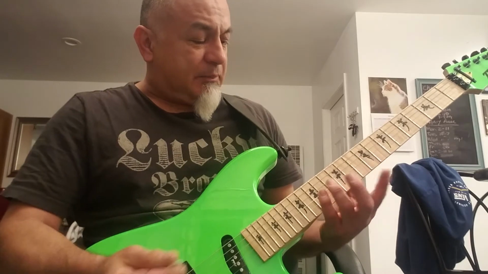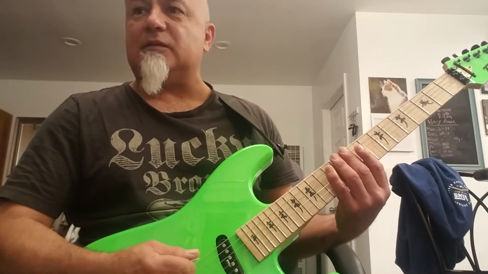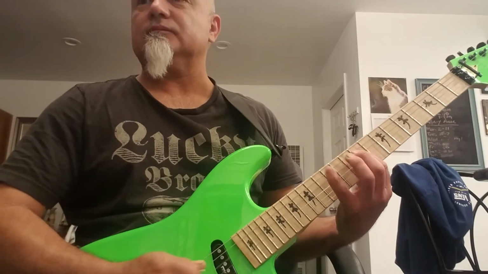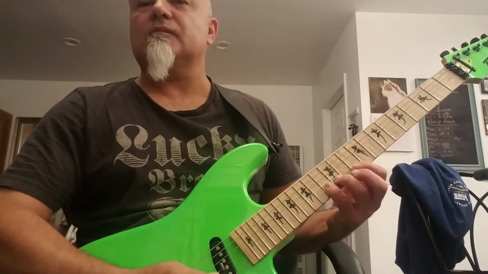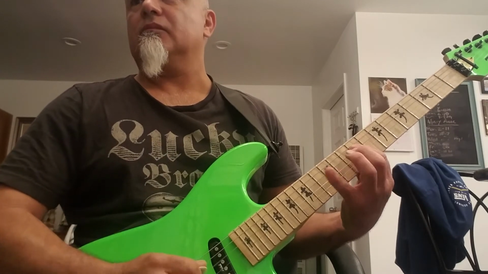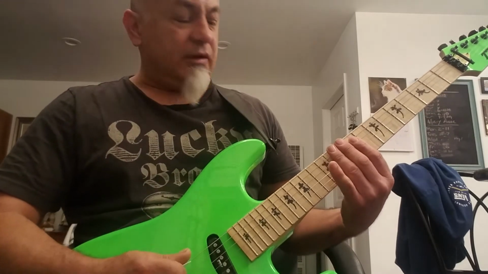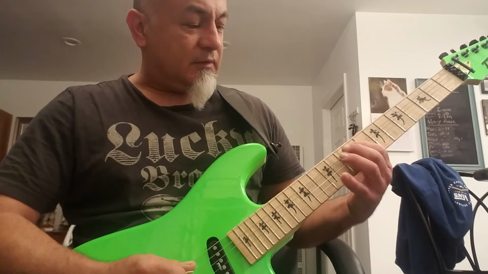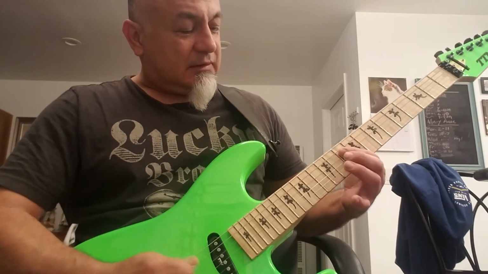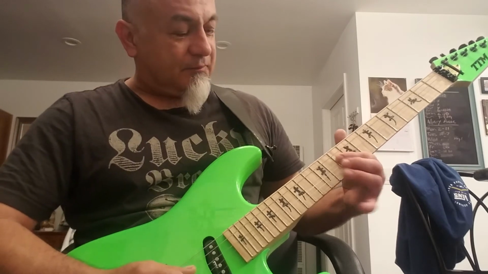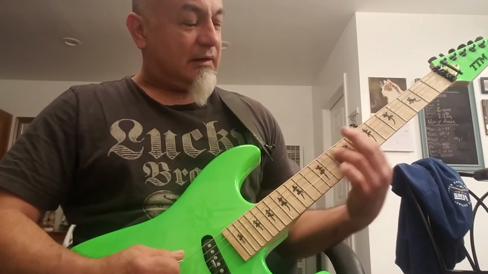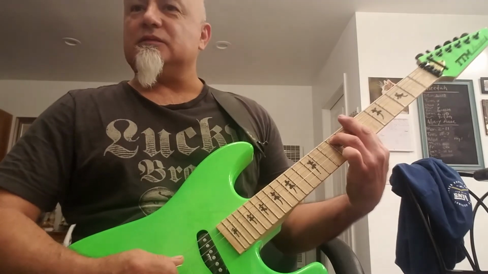But let me get back to the Mixolydian mode. It goes like this. Now we're going to go 1, 2, 3, 4, 5, 6, 7. The 7th note lands right here. Like we had before, we had the minor 7 chord.